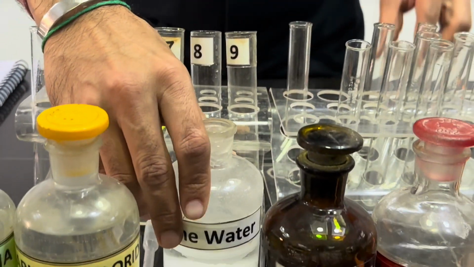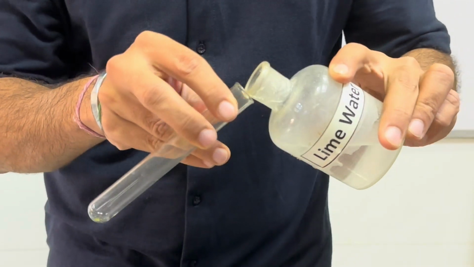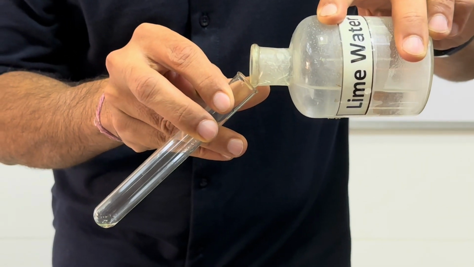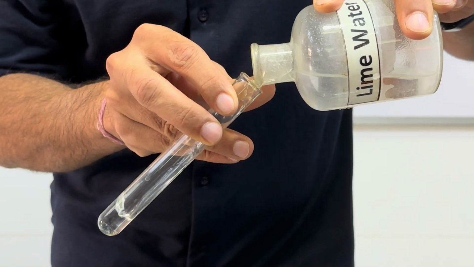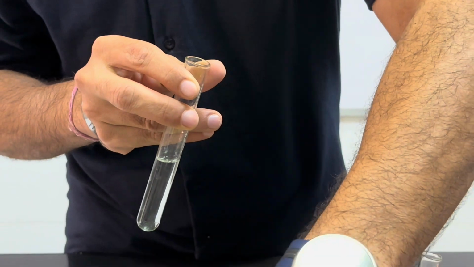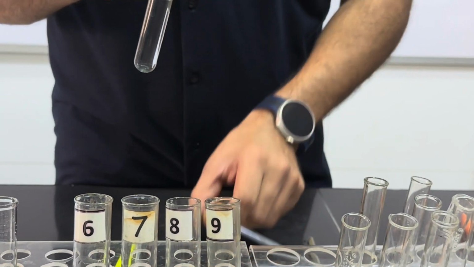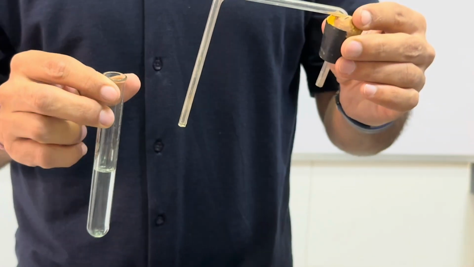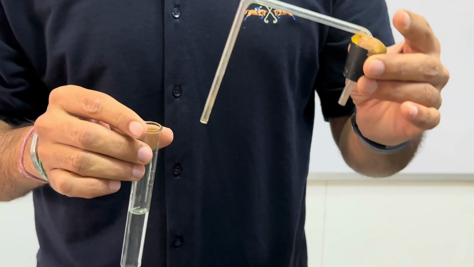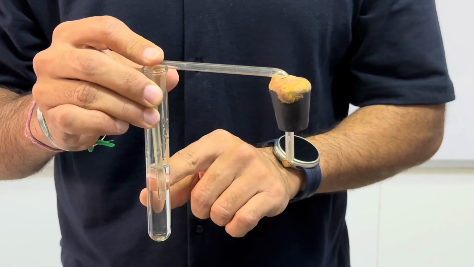So let's take this lime water in a test tube. This is our delivery tube, which must bring the gas liberated to this solution so that it turns milky white.